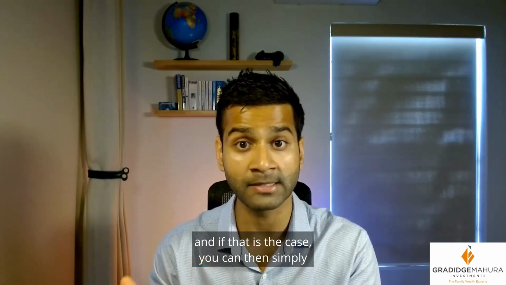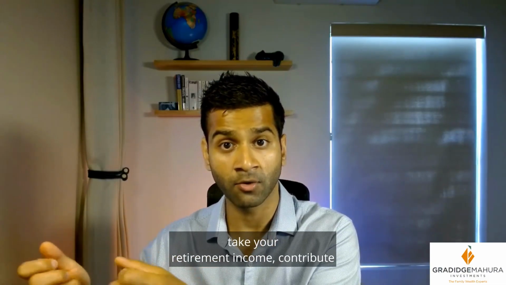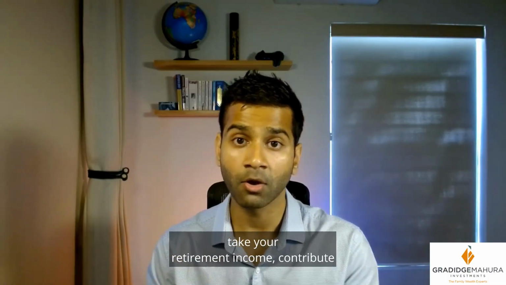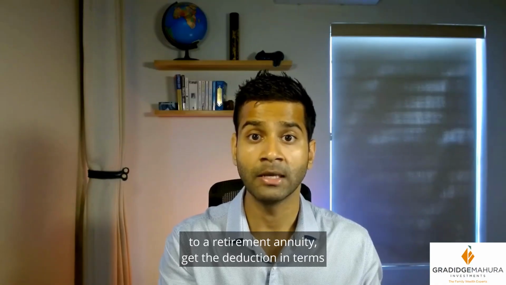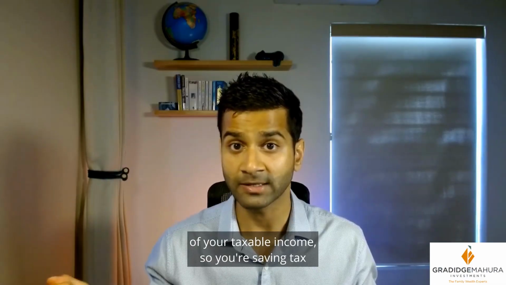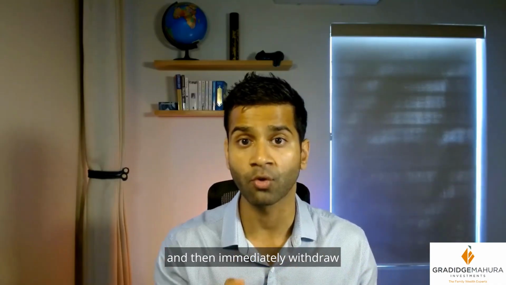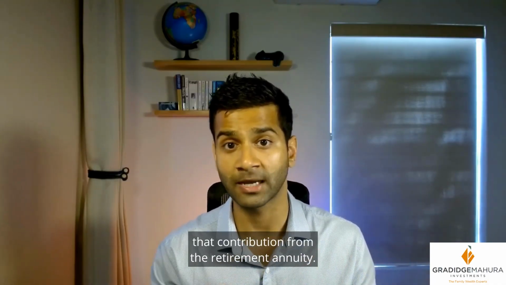If that is the case, you can simply take your retirement income, contribute it to a retirement annuity, get the deduction in terms of your taxable income, so you're saving tax as per the marginal tax rates, and then immediately withdraw that contribution from the retirement annuity.